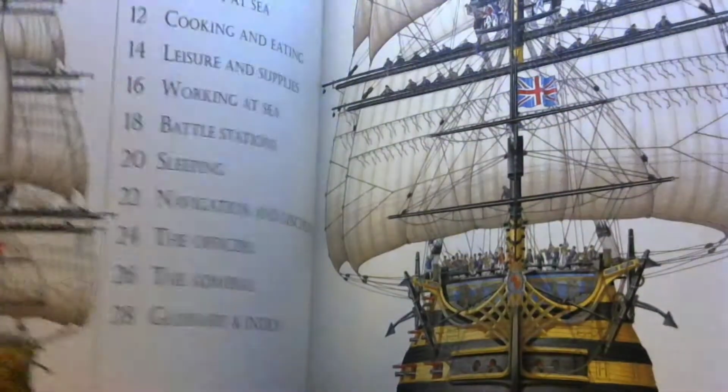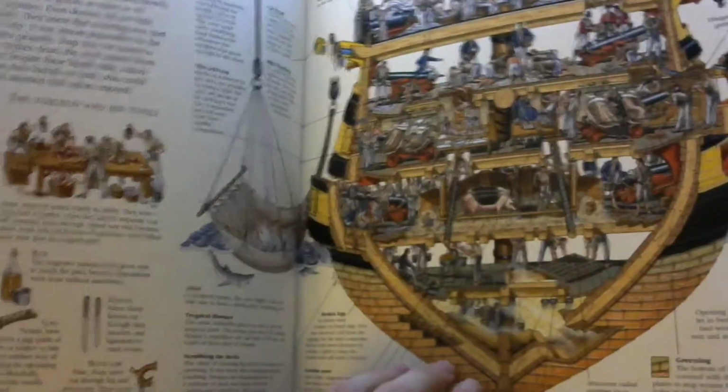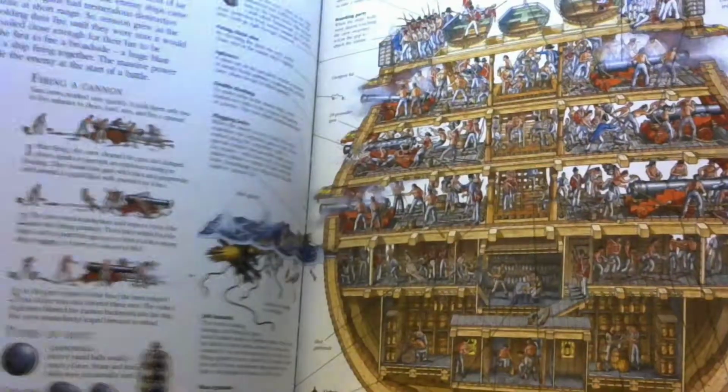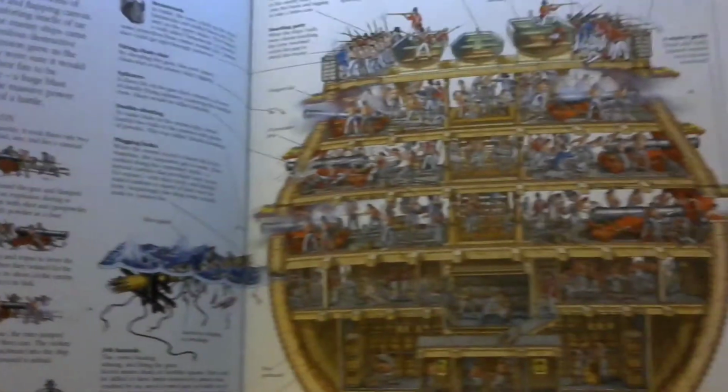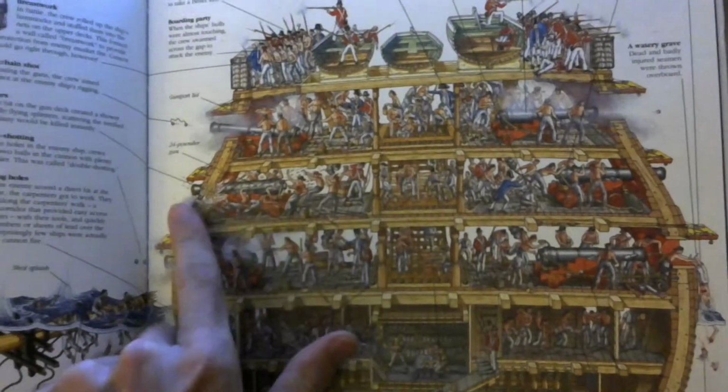Yeah, there's British and the French going at it. Oh yeah, there's battle stations, and very violent too. Like those guys getting impaled by splinters, getting hit by a cannonball and stuff. I mean, this was really cool stuff when I was a kid.